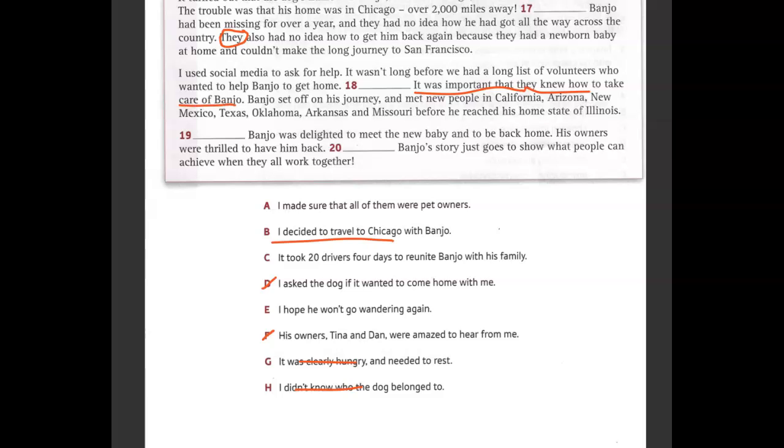And also, first of all, there is this part that shows importance. It was important, and it also says they knew. And obviously in the sentence before that sentence, there has to be some information of who they are. Let's see.